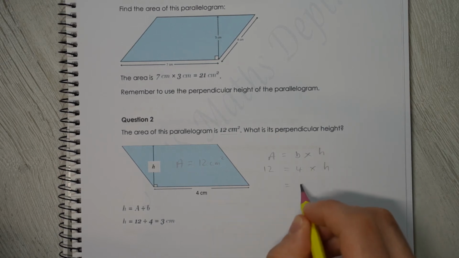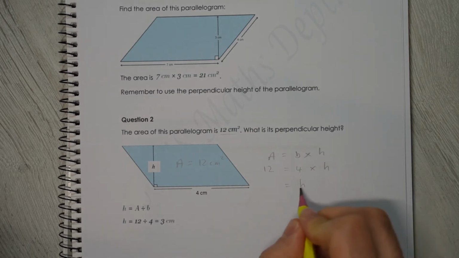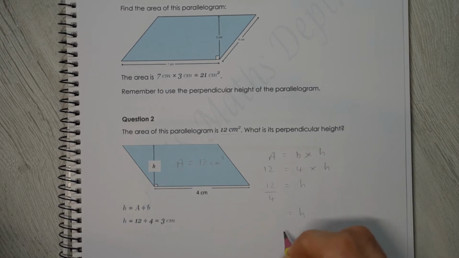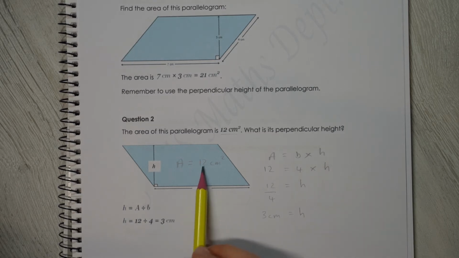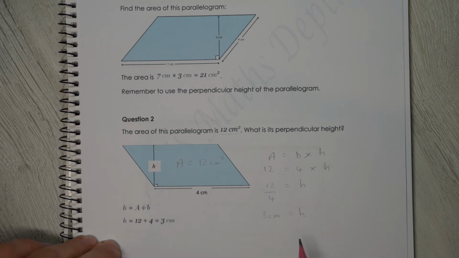We need to find the height. We know how to work this out using algebra. So height is equal to 12 divided by 4. So the perpendicular height is equal to 3 centimeters. So what we have done is we have divided the area by the base to find the missing height.